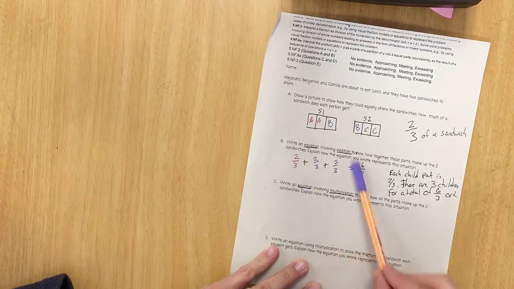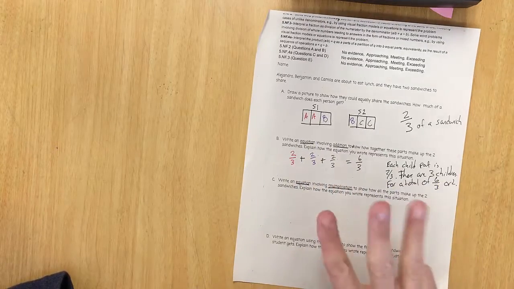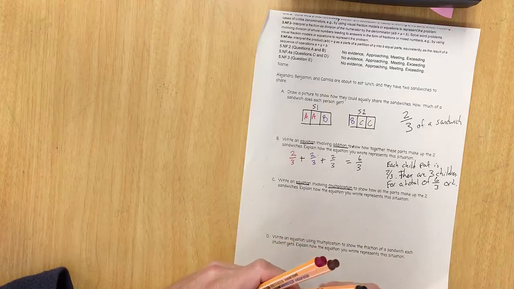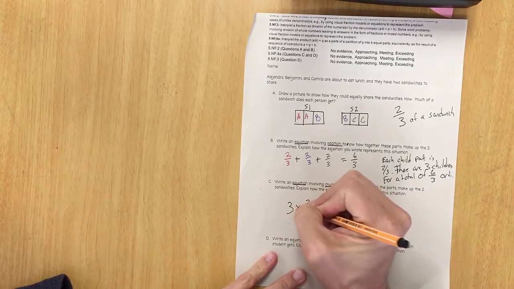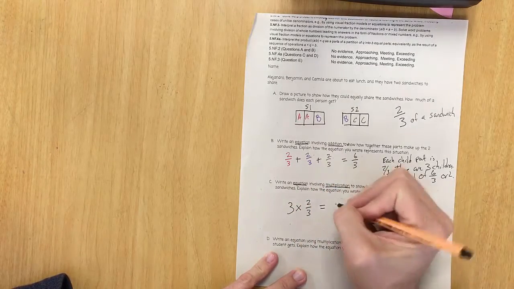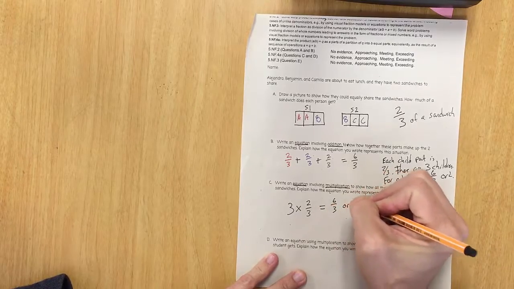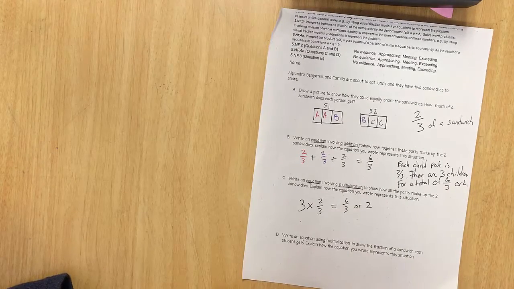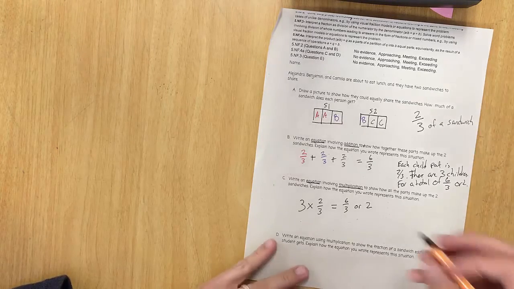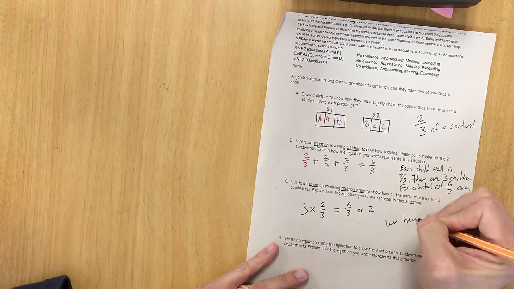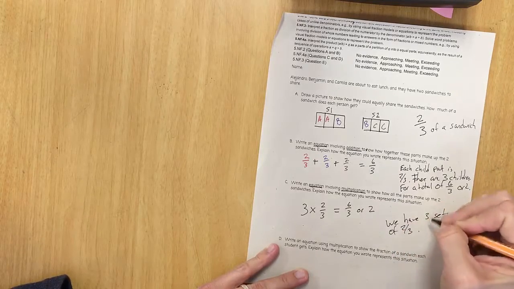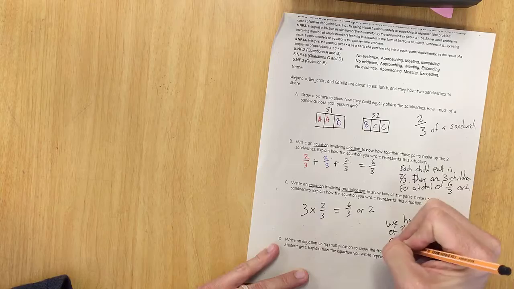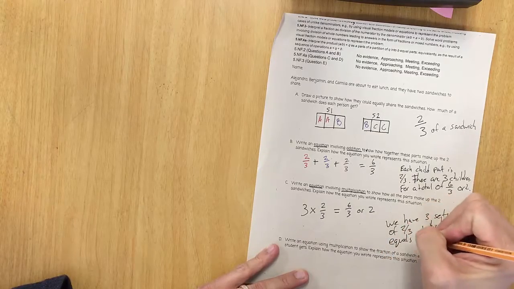How many 2/3 do we have? We have 3 2/3. So we have 3 sets of 2/3, and that equals 6/3 or 2. That's the equation. And again, we have 3 sets of 2/3, which equals 6/3 or 2.